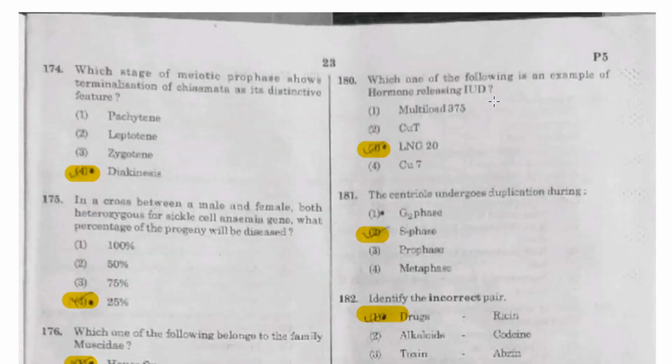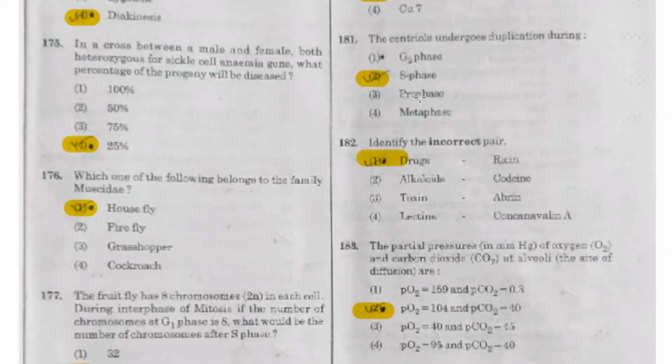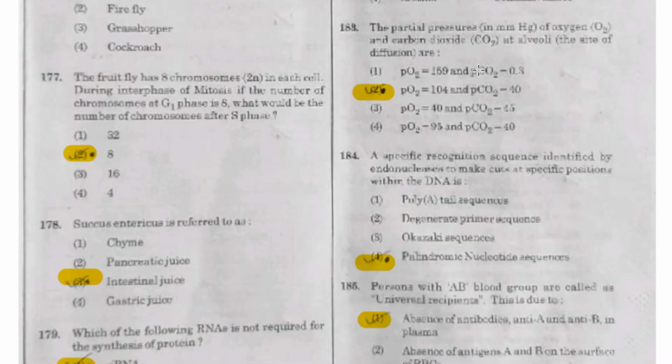Which one of the following is an example of a hormone releasing IUD? See this one, multiload, copper T, copper releasing, and LNG20 alone is hormone releasing. And centriole undergoes duplication during S phase. It is given in the book. Direct question. Identify the incorrect pair, and these are all the secondary metabolites. So drugs resin is not a correct option.